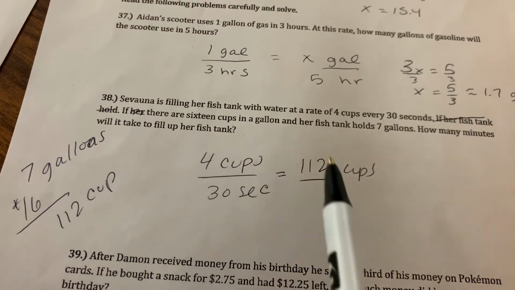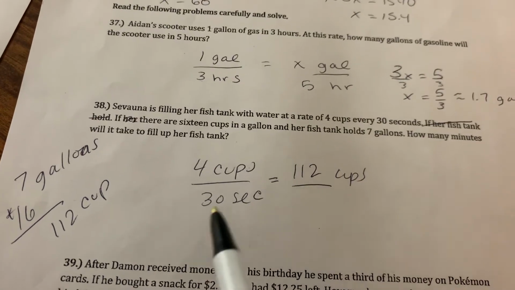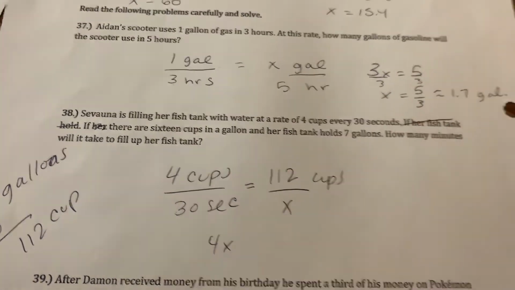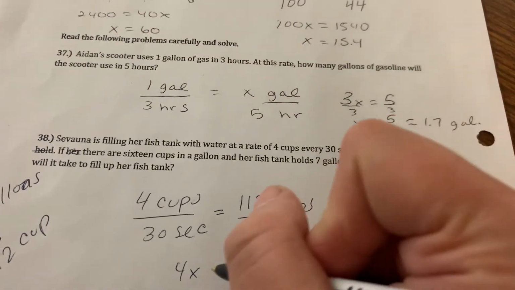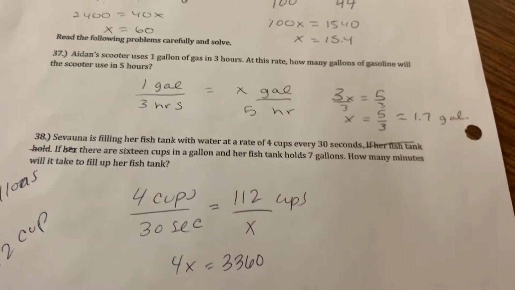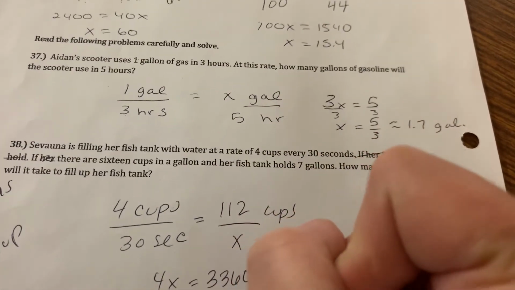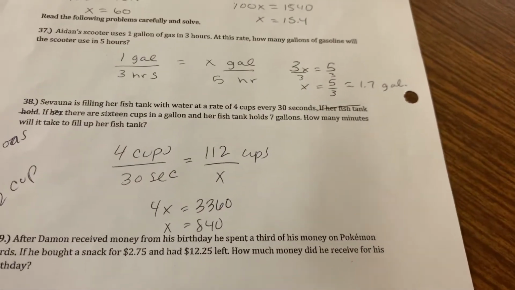So I know 4 cups is 30 seconds, and I have 112 cups, how many seconds is that going to be? So 4 times x is 4x. 112 times 30 is 3360. Divide both sides by 4, is 840. Okay, so that's 840 seconds.